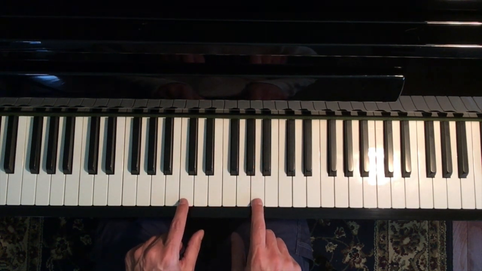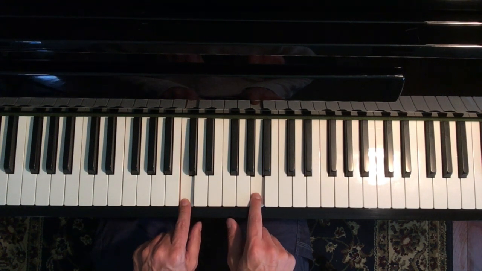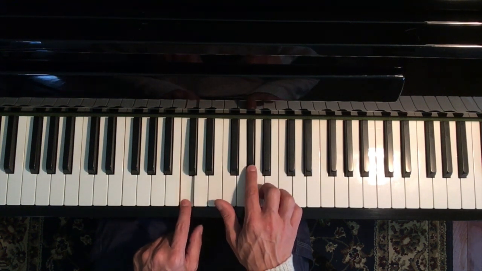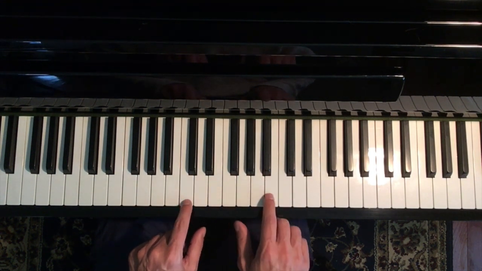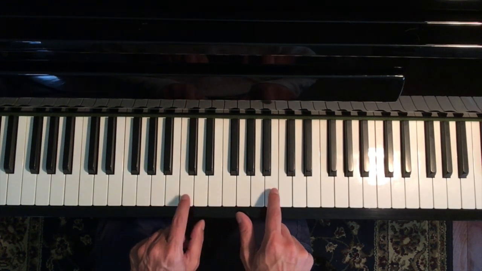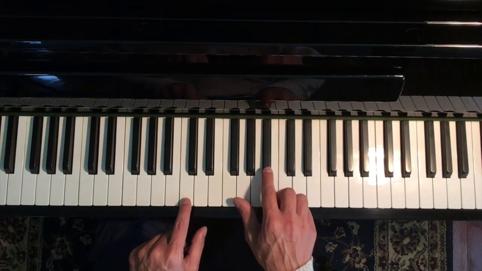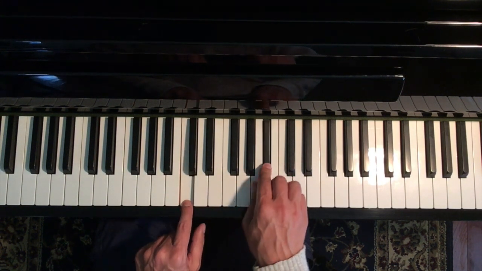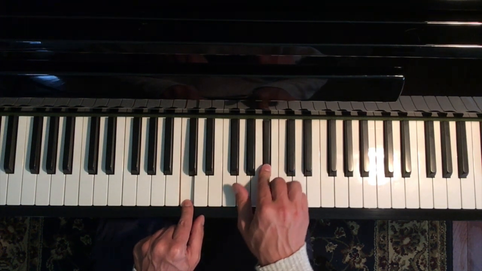We have a major 6th. Or a minor 6th. We have a major 7th. 1, 2, 3, 4, 5, 6, 7. Or a minor 7th. There's a bit of a longingness in that feel.